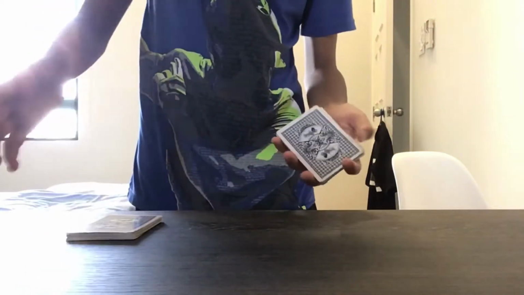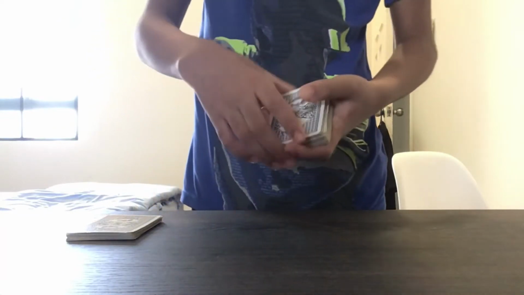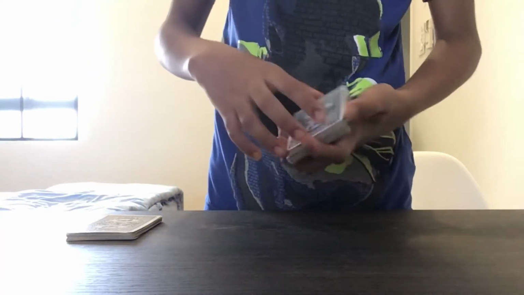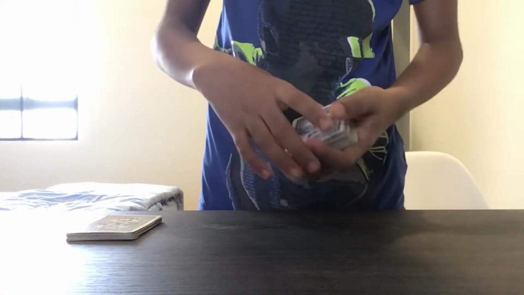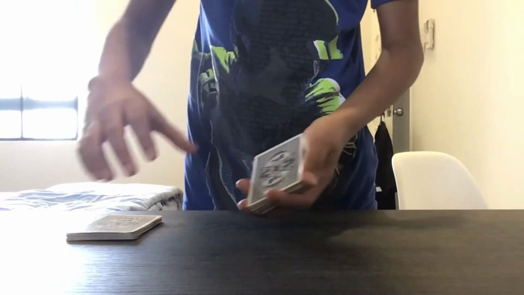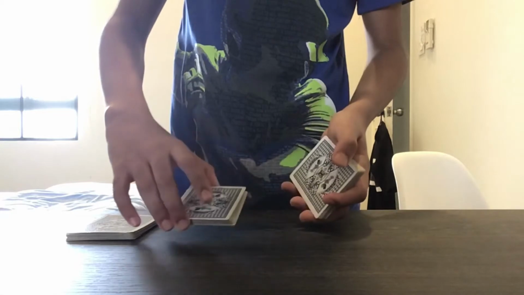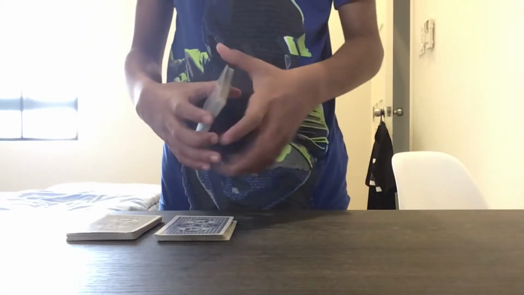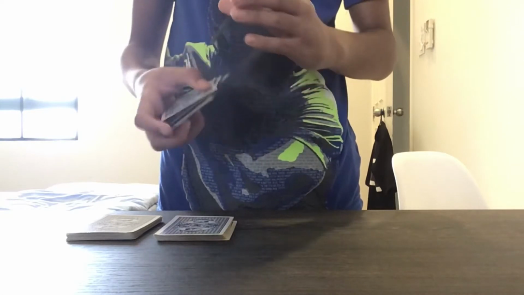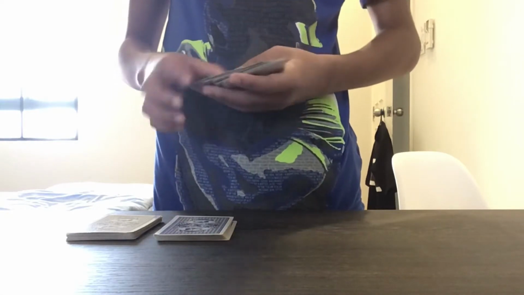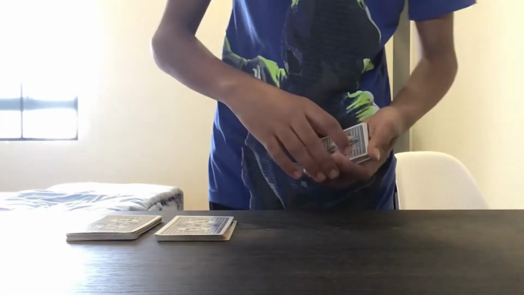It has, I don't know how many cards, but now I give the deck to my audience and I allow them to cut as many cards as they want. Let's try and keep it about the same. So let's say my audience cut about that pile, and I'm just gonna quickly give the deck a quick shuffle so that my audience knows that there's no random order.